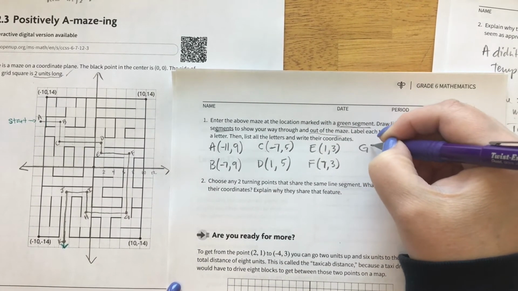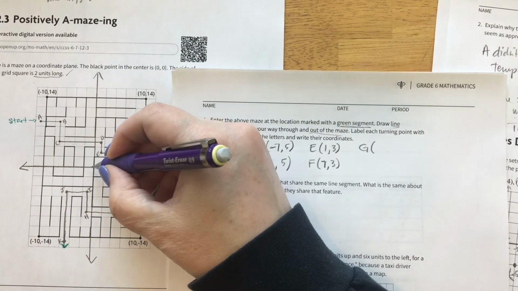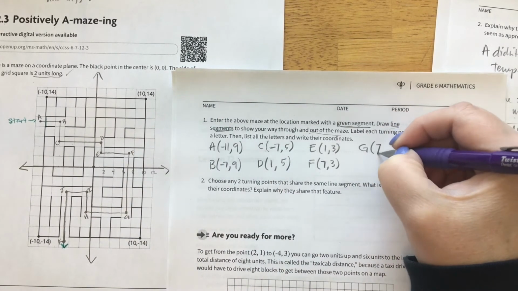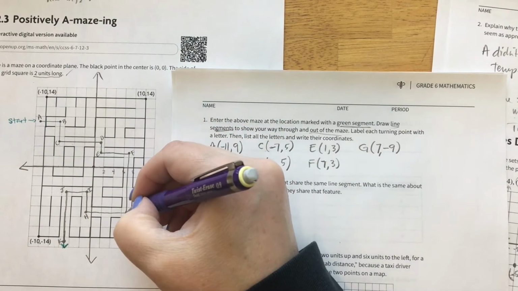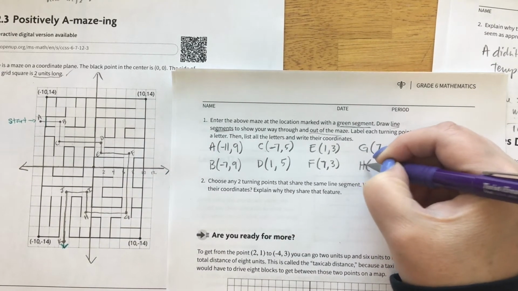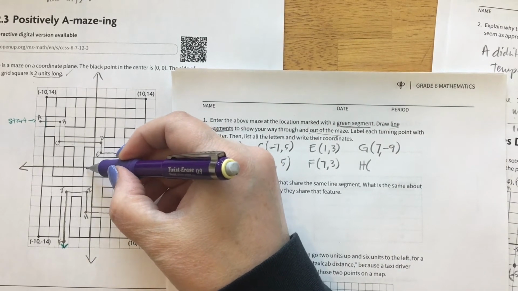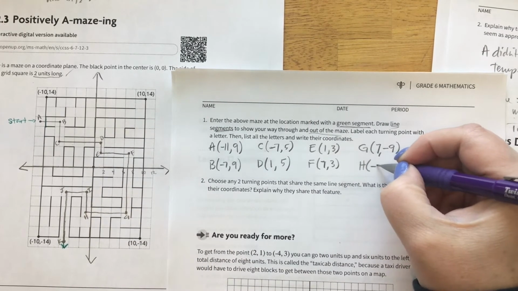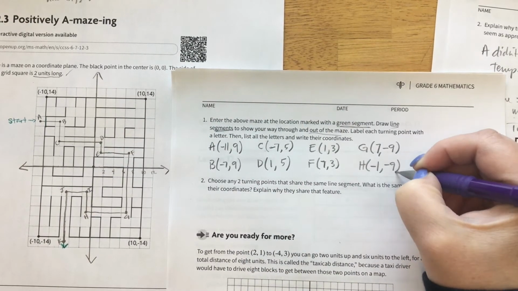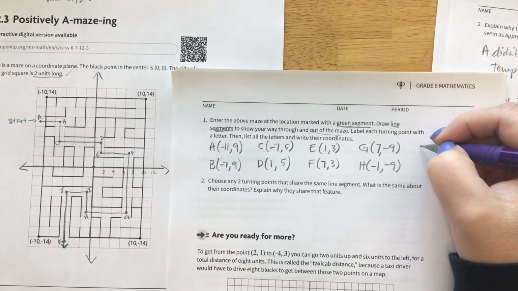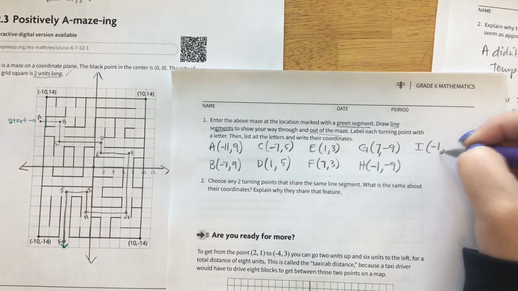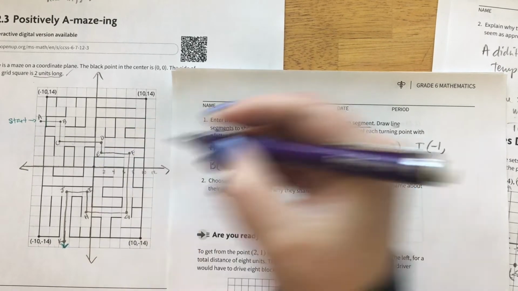Okay, now G. G is clear down here. So this is 2, 4, 6, 7, 2, 4, 6, 8, 9. So 7, negative 9, because we went down 9, didn't we? 2, 4, 6, 8, negative 9. For G. H. H is at negative 1. See that? Negative 1 is my x coordinate. And then I have to go down 2, 4, 6, 8, 9. Negative 9 down. Awesome. Now I is also at negative 1, but it's only down 2, 4, 5. Negative 5.